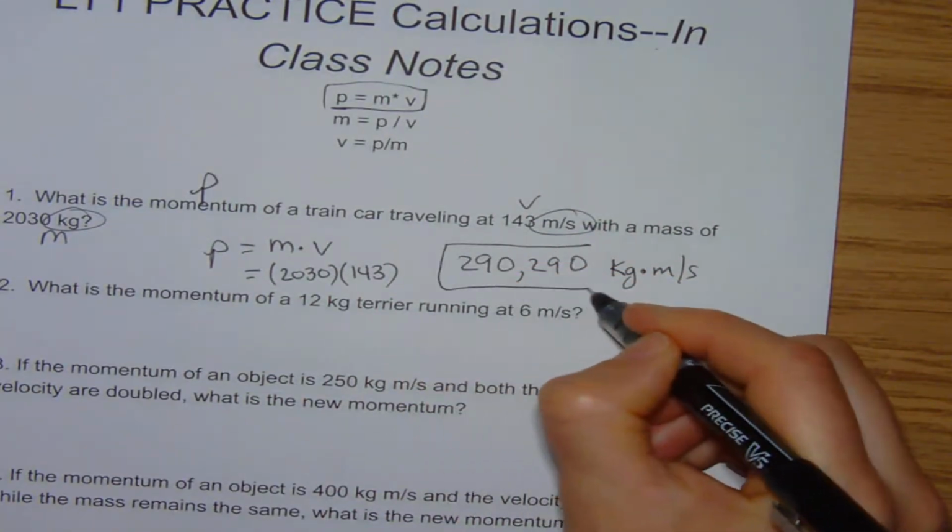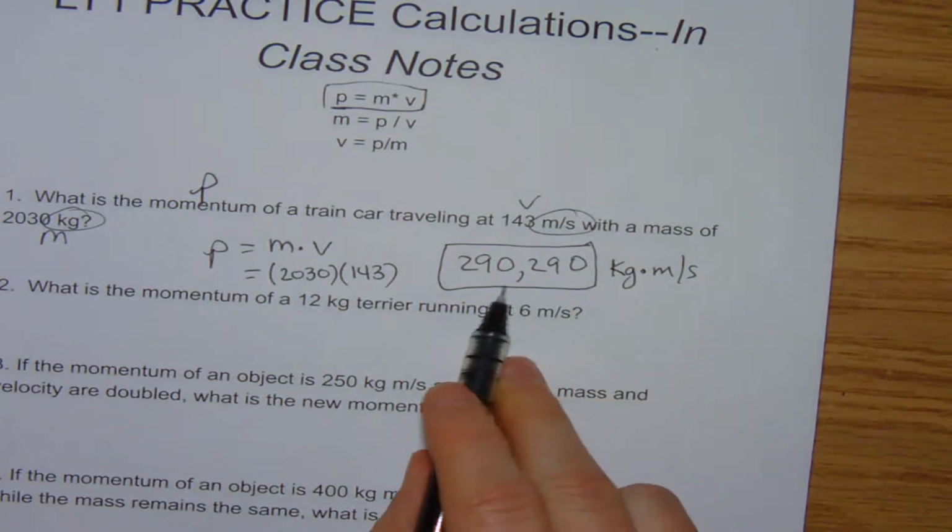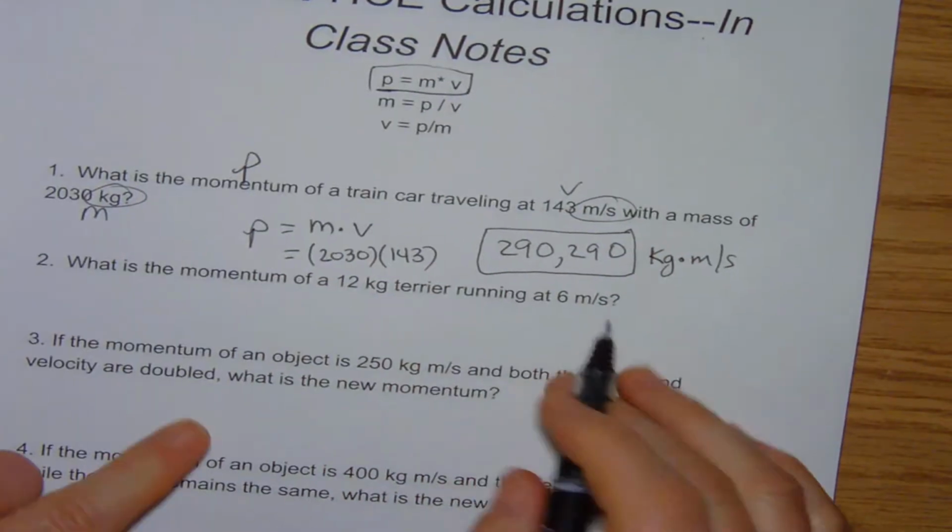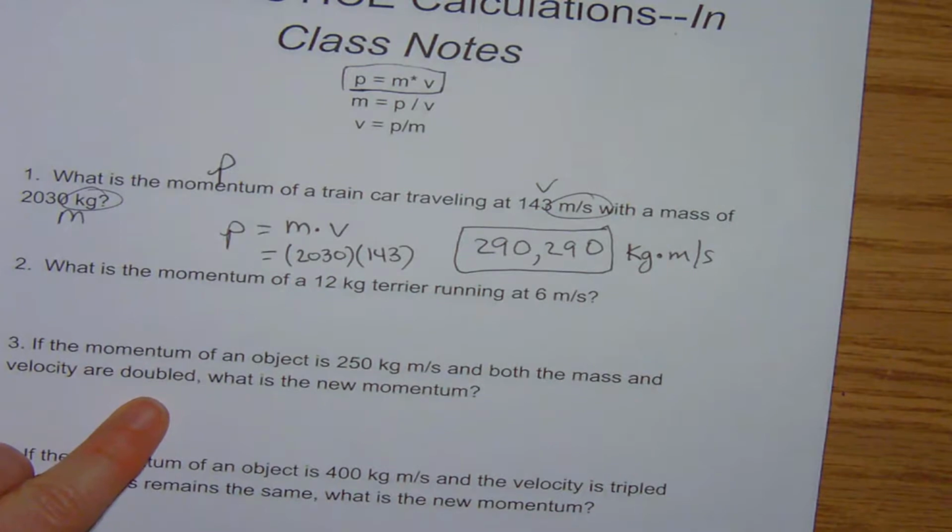Okay, this is all you would type into Moodle. Never put commas into Moodle, so just 290290. So that's the momentum of a train car.